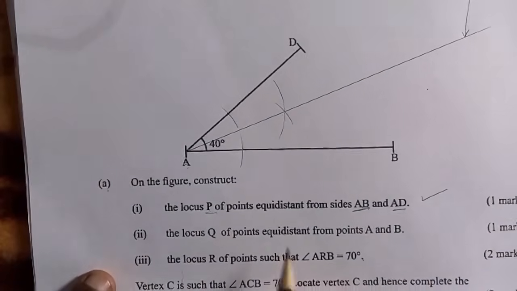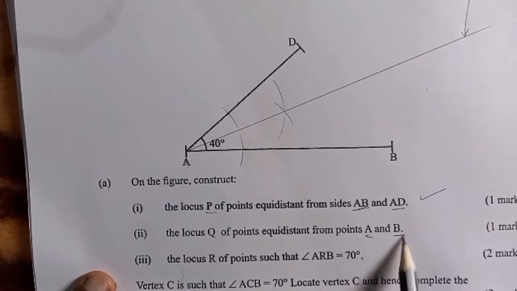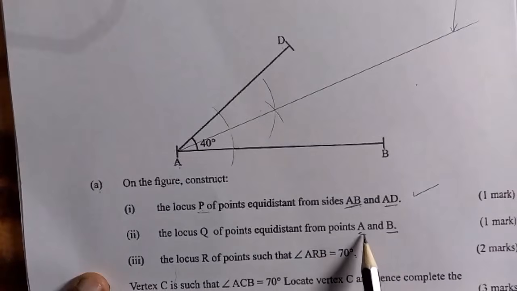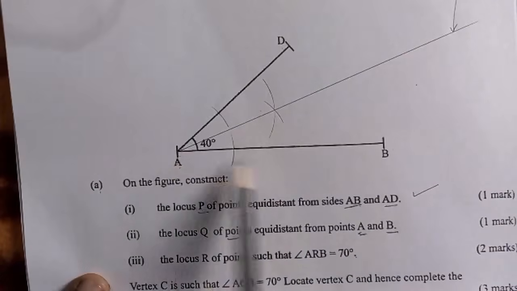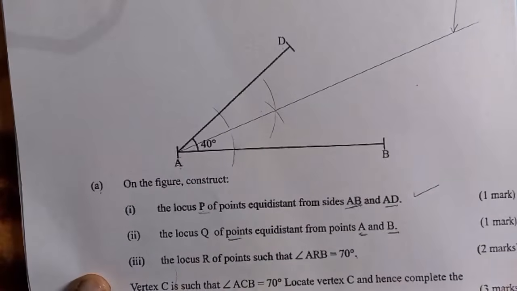So you go to the second part. (ii) The locus Q of points equidistant from points A and B. Again, we need to know which type of locus this is. This is a locus of points equidistant from two fixed points, A and B. So how do we construct that locus?